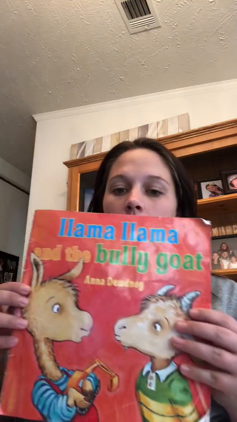Moving on to my objective, it says the learner will be able to identify the 5 W's and 1 H in a narrative. For my motivation, it's my book that I chose. I actually chose one that my kids are really fond of themselves. It's Llama Llama and the Bully Goat. So I'm going to go ahead and read it.